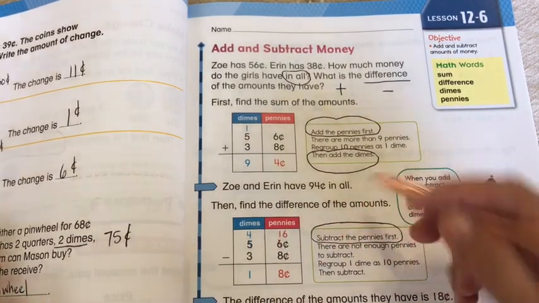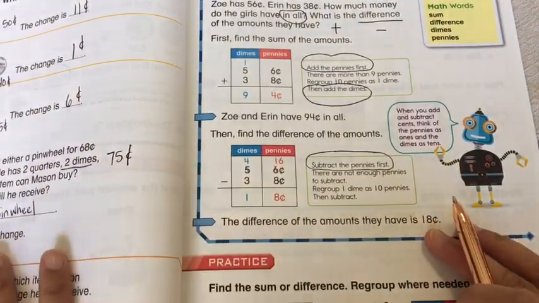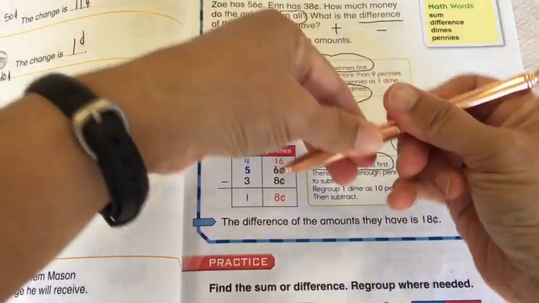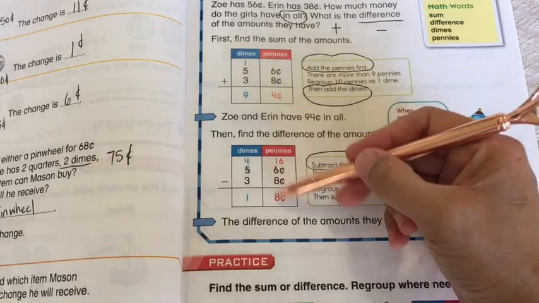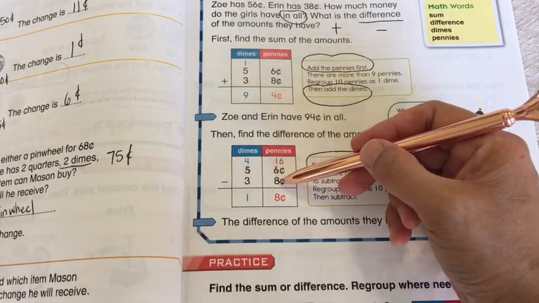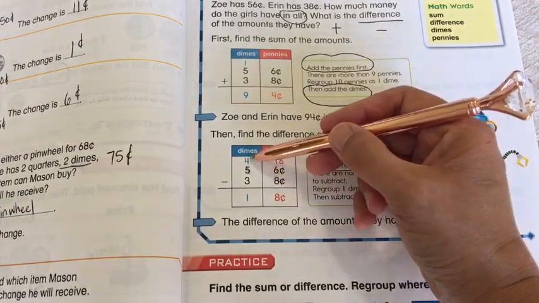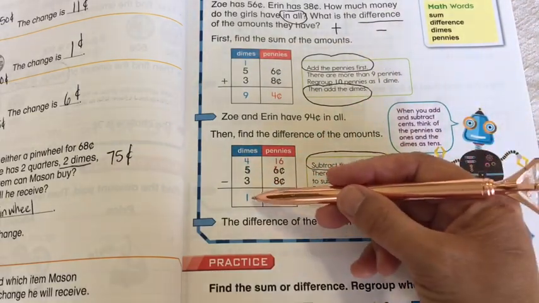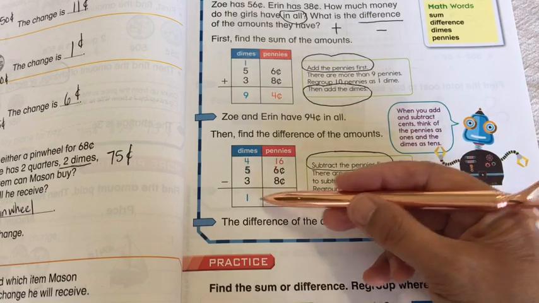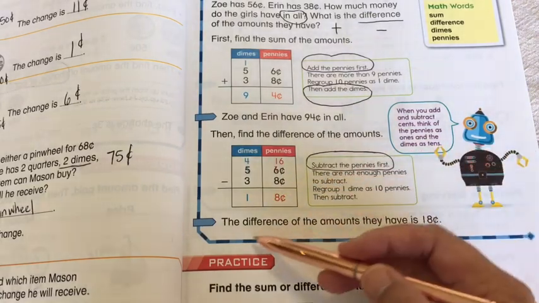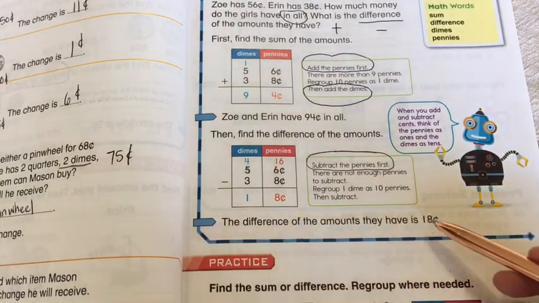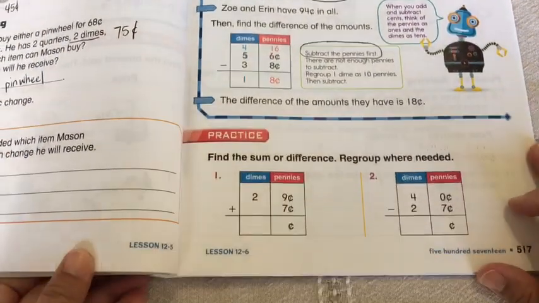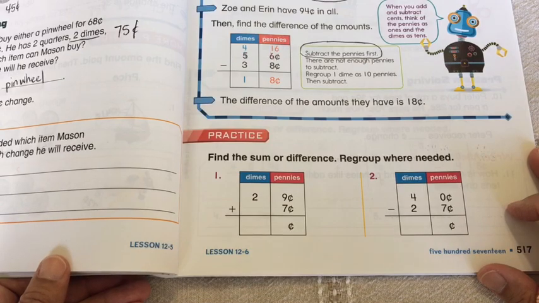All right, now this is all review, so this is not anything new that I'm telling you, but just to keep it in mind. Okay, so now we are going to subtract, now that we have this all regrouped. 16 minus 8 is 8, and then the dimes, 4 minus 3 is 1. So then that means we have 1 dime and 8 cents together. That makes 18 cents. The difference of the amounts they have is 18 cents. All right, so do you feel ready to find the sum or the difference and regroup where needed?